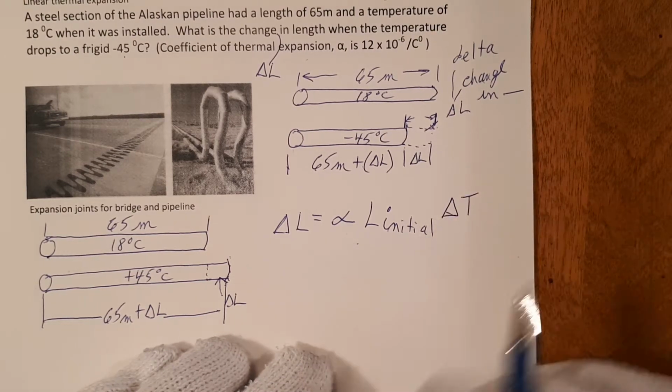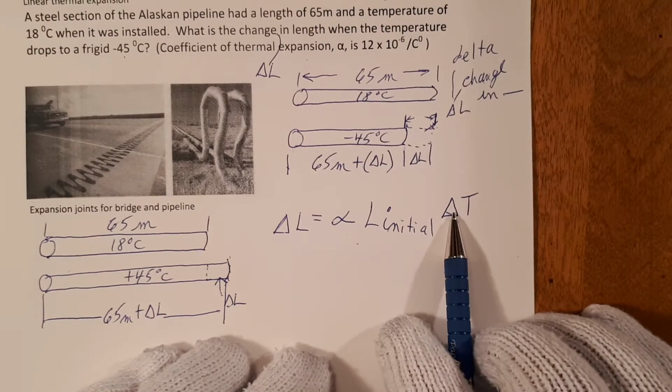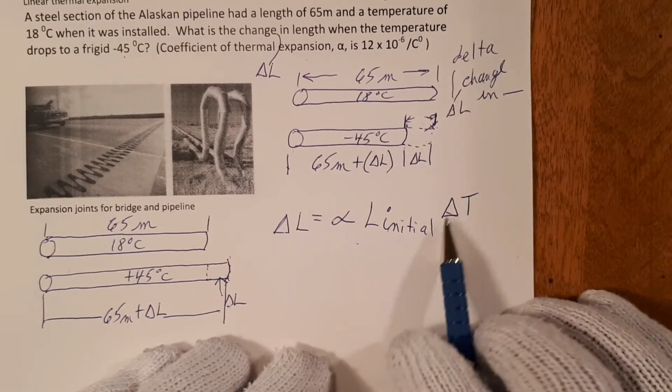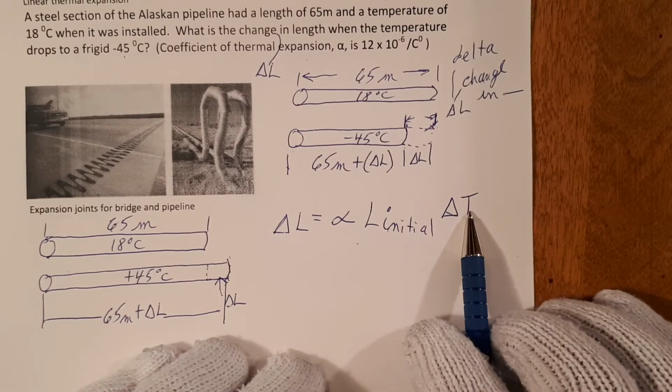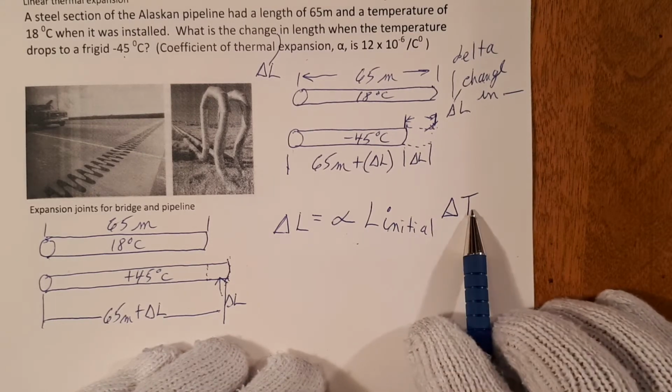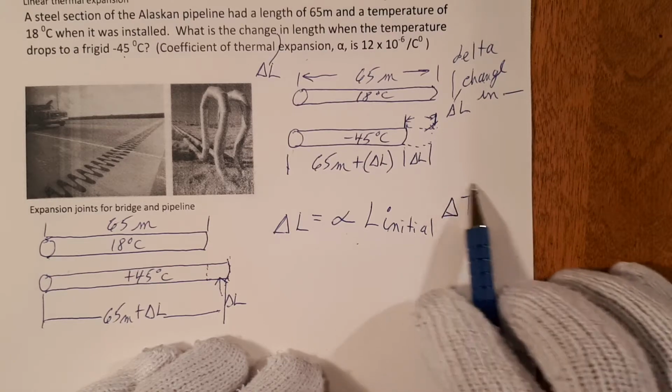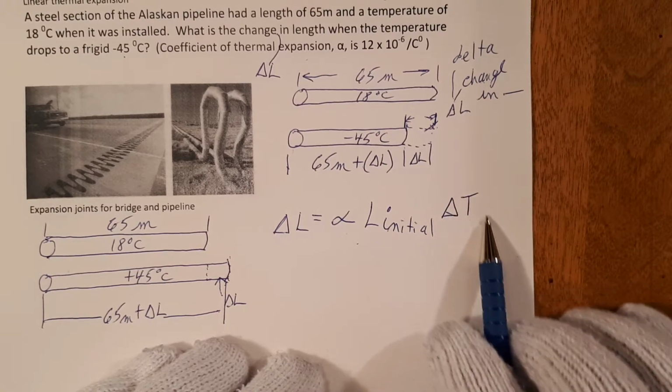That was our equation. And there's this change in something, as I said here. This is the change in temperature. And when we see change in temperature, what this really means is there's a subtraction happening in here, and this is just being truncated down to delta T. So I'm going to expand this out.